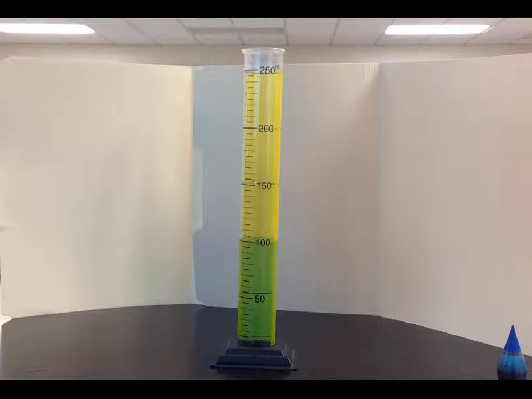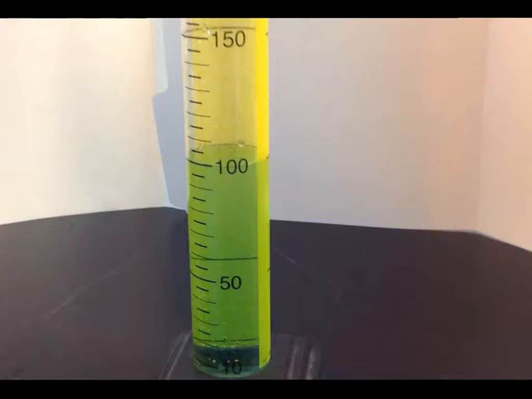The next type of volume that we're going to learn how to solve for is an irregular solid. That means it's not a perfect rectangular prism or cube. So in this case, a rock. This method is called the water displacement method, because we're going to displace or move the water level. With the water displacement level, we start at a certain level of water. So in this case, 100 milliliters.